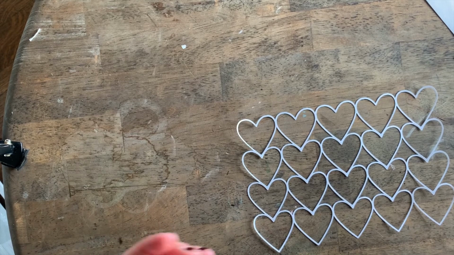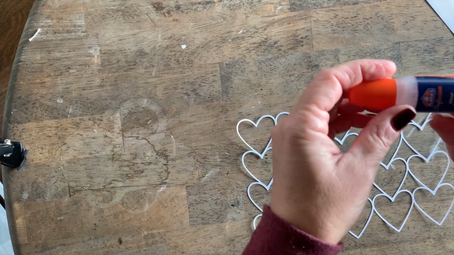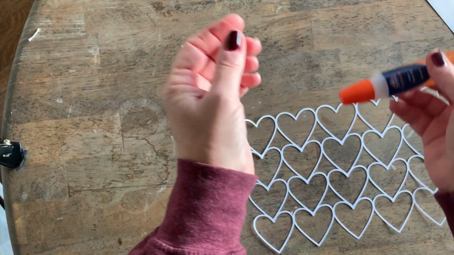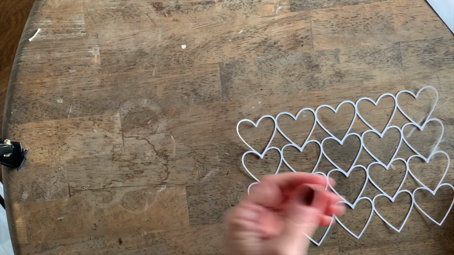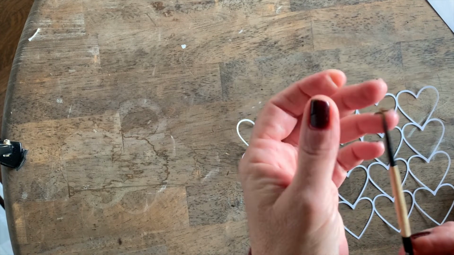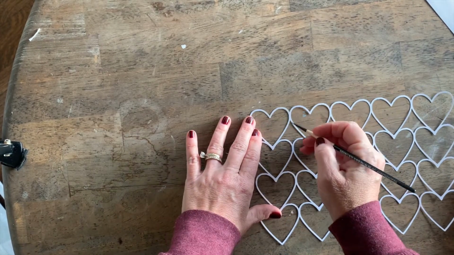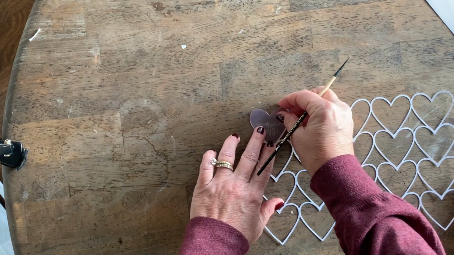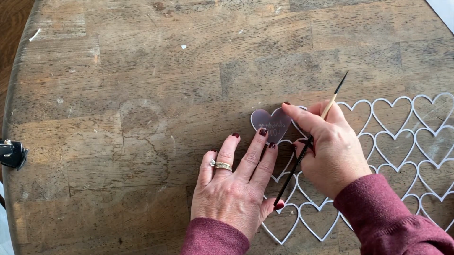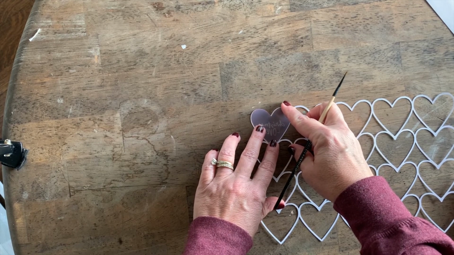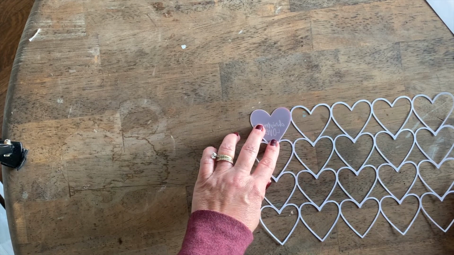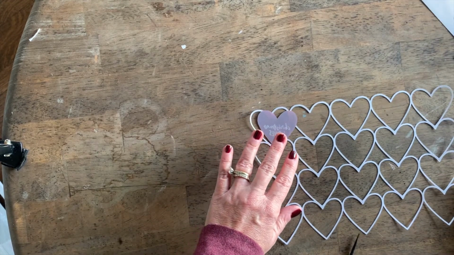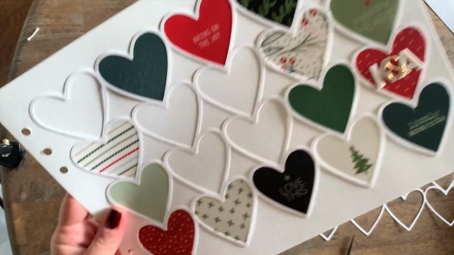But what I ended up doing is squeezing a nice blob, for lack of a better word, on a piece of scrap paper. And then I used a really, really tiny fine brush, and I basically painted the glue around the outside. And then I attached the heart. And yes, it is as time consuming as you would imagine. So yes, get ready to spend some time on this. But it's fine because I adore how it turned out so much.